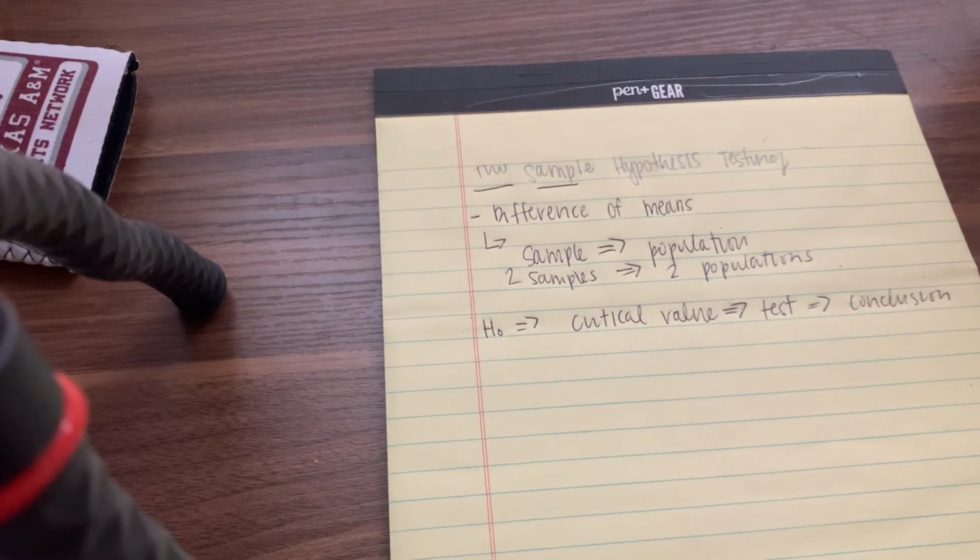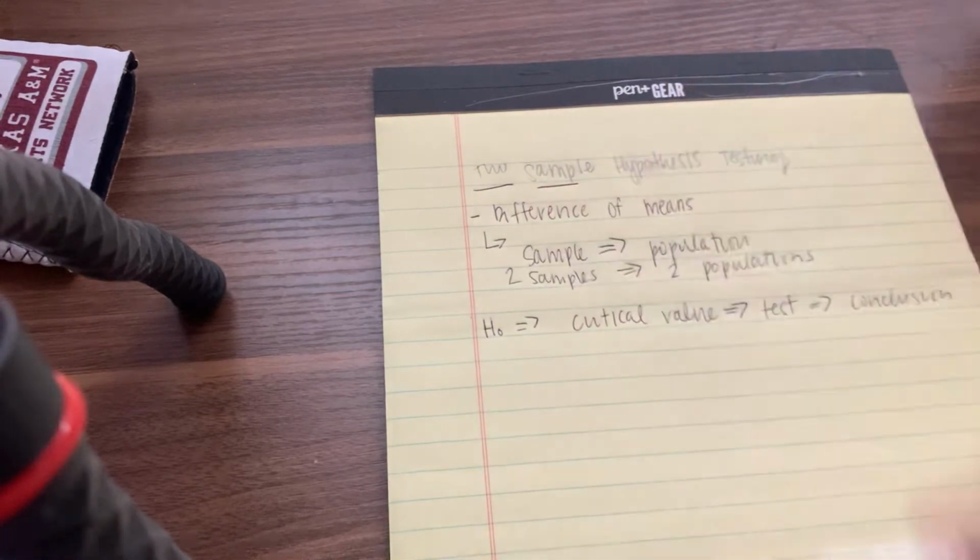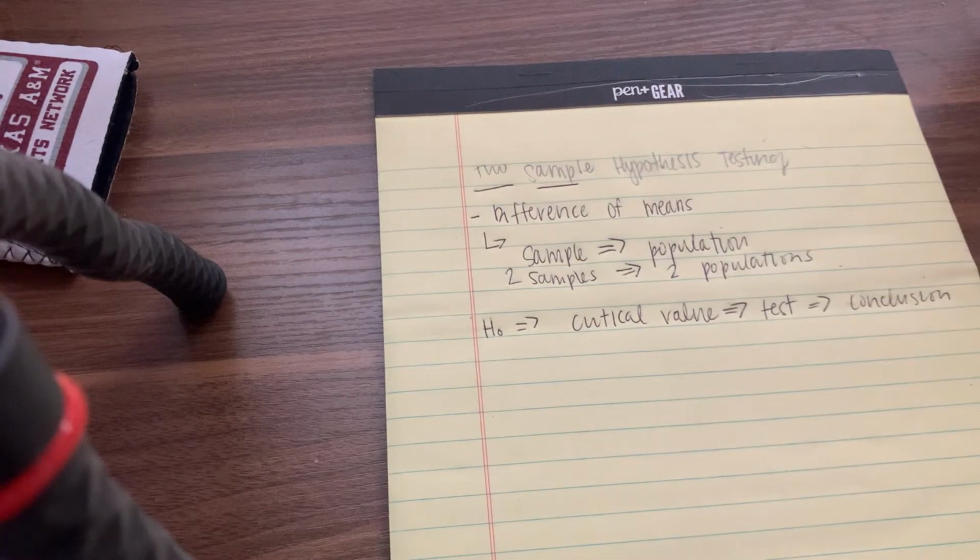I'll move my hand out of the way, sorry. And I cut my thumb last night because apparently I think I'm Chef Ramsay in the kitchen.